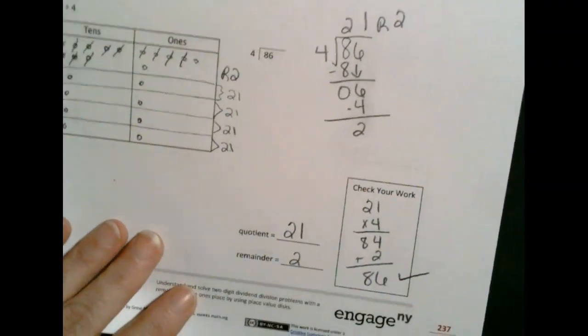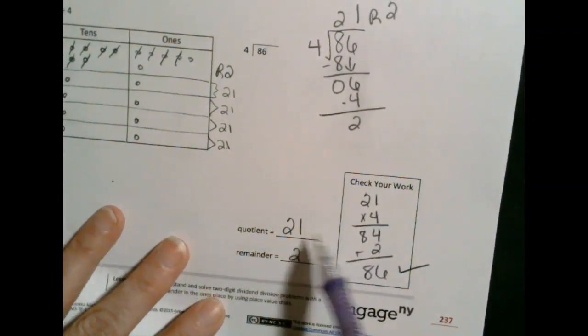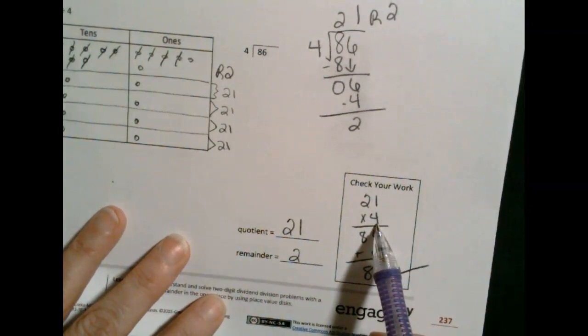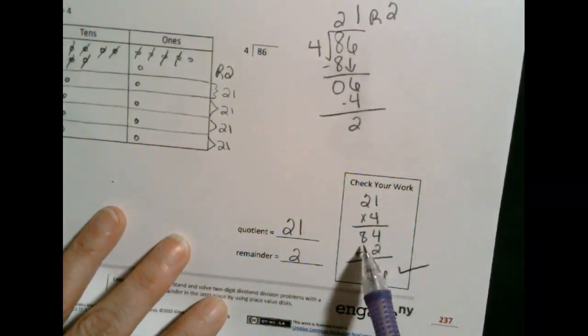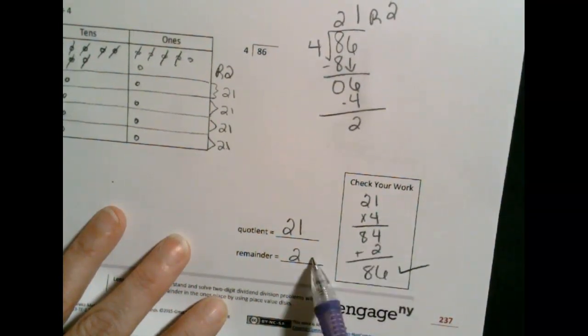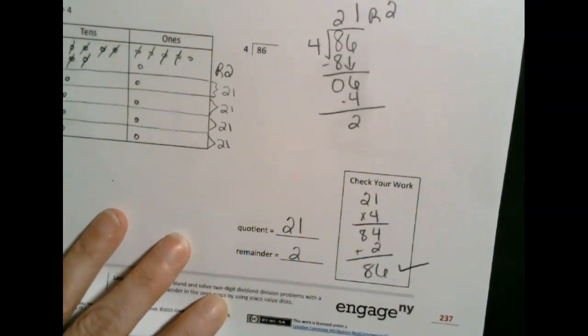When I multiplied to check myself, I multiplied 21, which was my quotient, times 4, which was my divisor, and I got 4 times 1 is 4, 4 times 2 tens is 8 tens, so I have 84. I add in my remainder of 2. My final answer is 86.